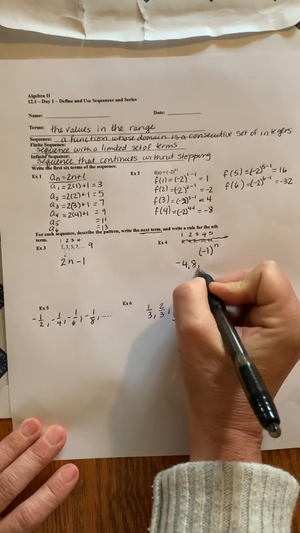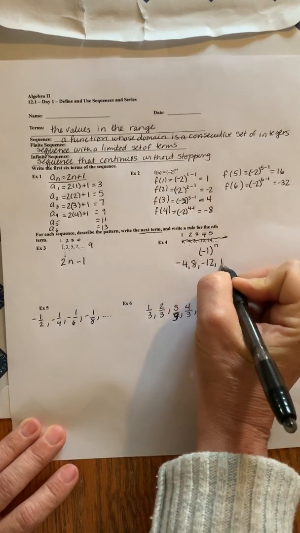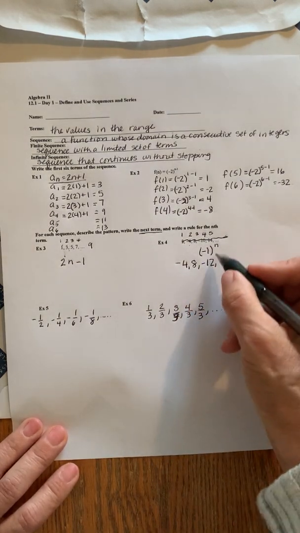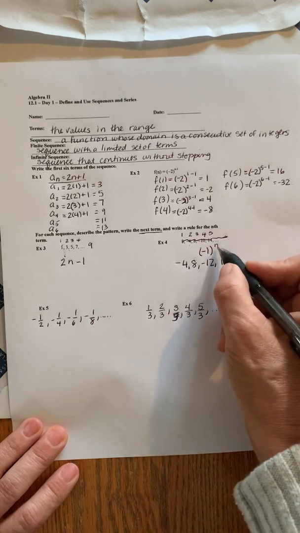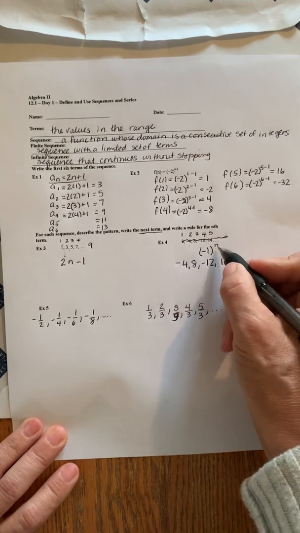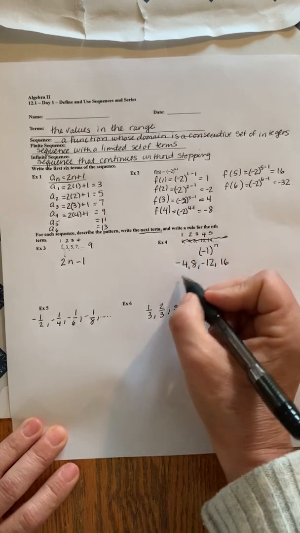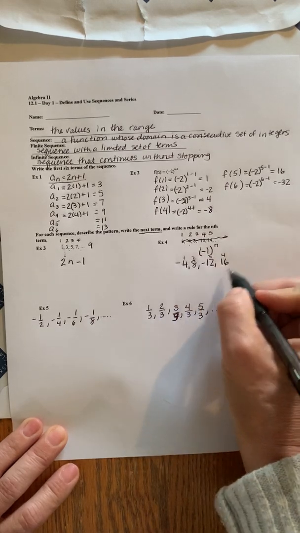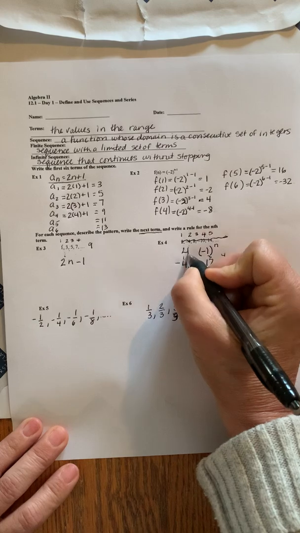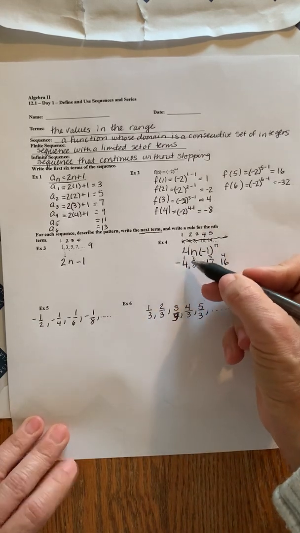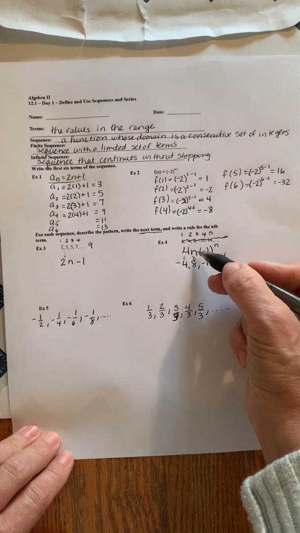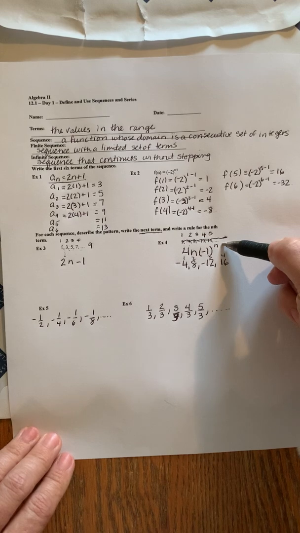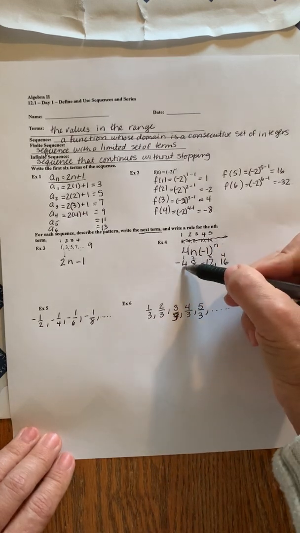-4, 8, -12, 16. I still need that -1 to the n too, because if I raise that to the first power, that'll give me a negative. I raise it to the second power, that'll give me a positive. So I'm going to leave that there. But if I put a 1 here, a 2 here, a 3 here, and a 4 here, I'm multiplying each of these by 4. So this is going to be 4n. That takes care of the numbers. 4 times 1, 4 times 2, 4 times 3, 4 times 4. And this -1 to the nth power, that's how we're going to go ahead and start with a negative.